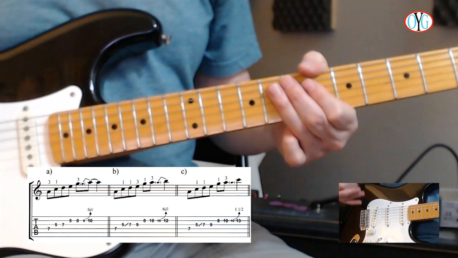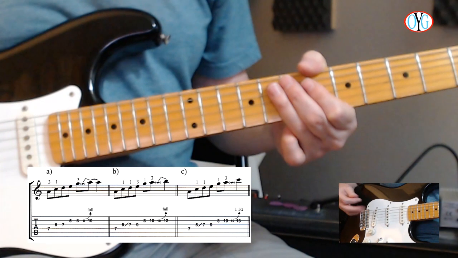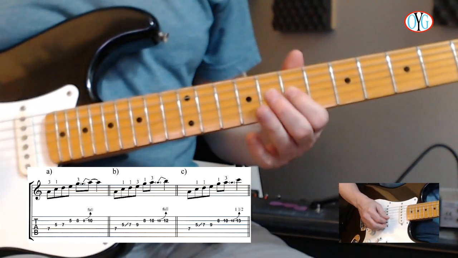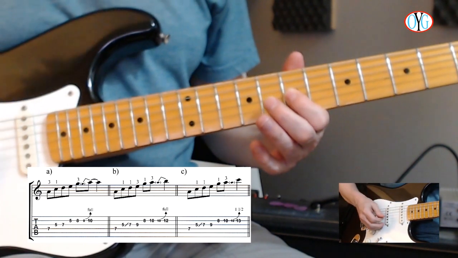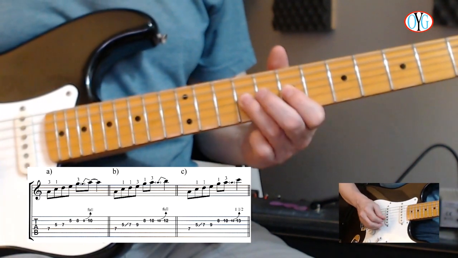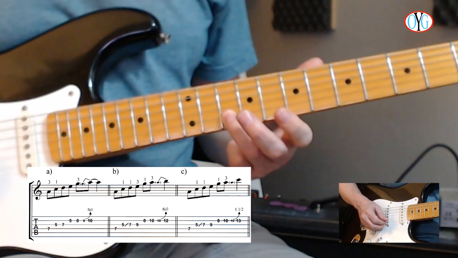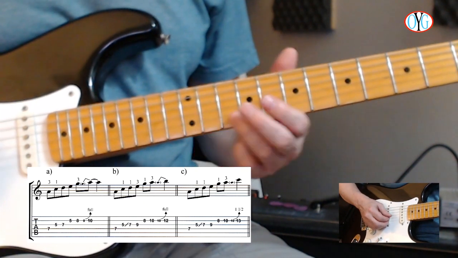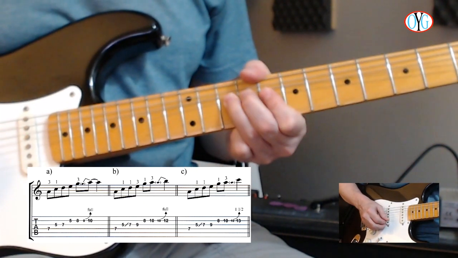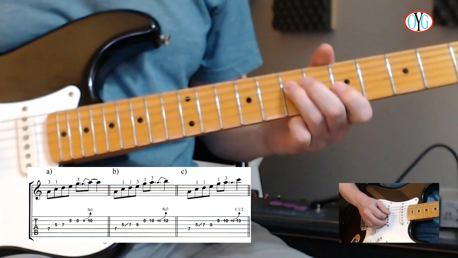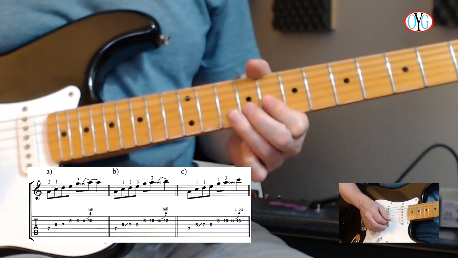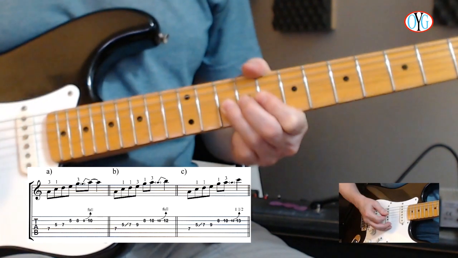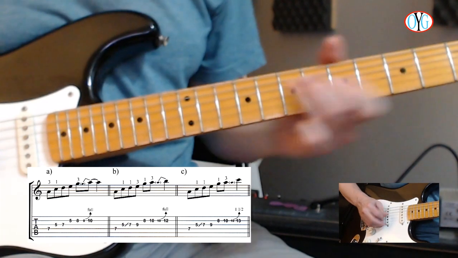B shows that we're going to now move from the first position into the second position. Here, lead with your first finger, up to the 7th fret, from the 5th fret on the 3rd string. You're now in the second position. And here is where the bend is going to take place. It's a full step bend, so up to B from A. Like so. Context.